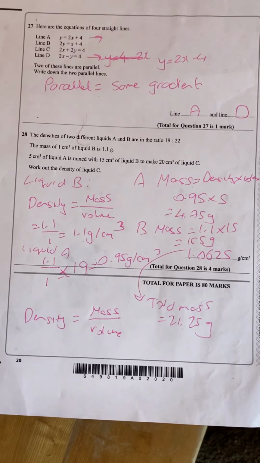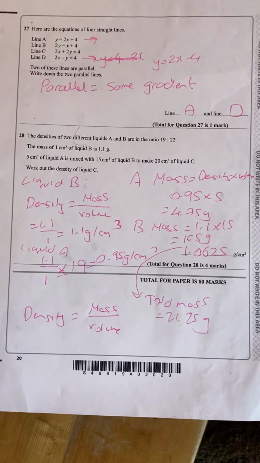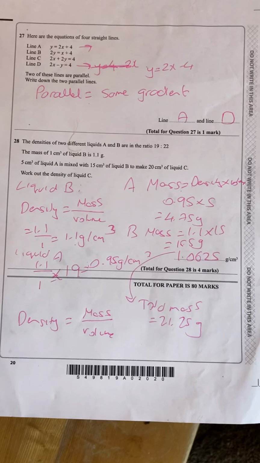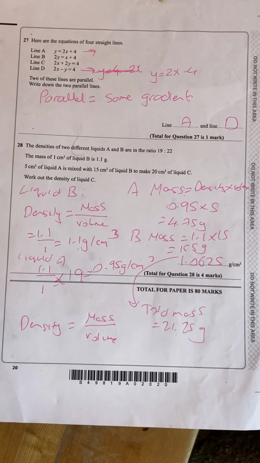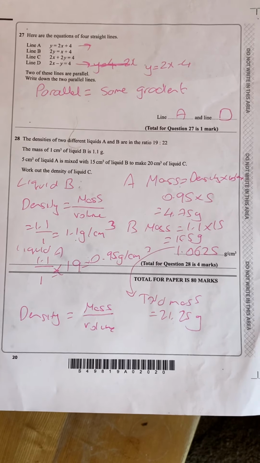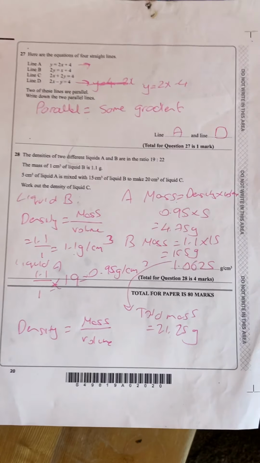And then finally, guys, here is the answer to question number 28. And that, guys, takes us to the end of paper 3. So that is set 1 complete now.